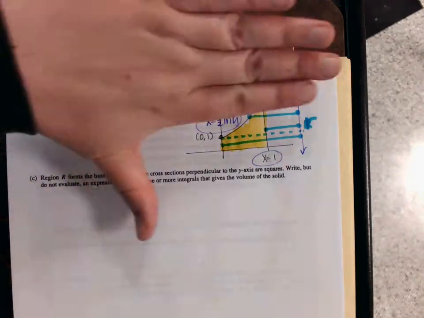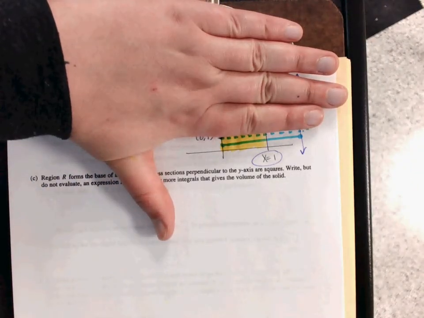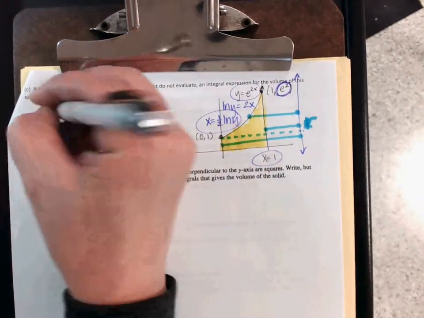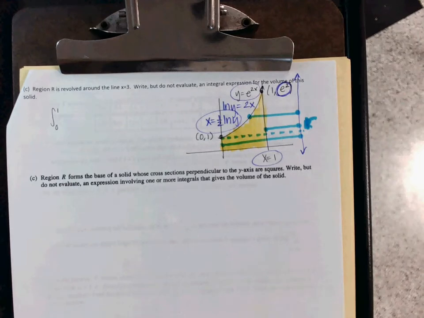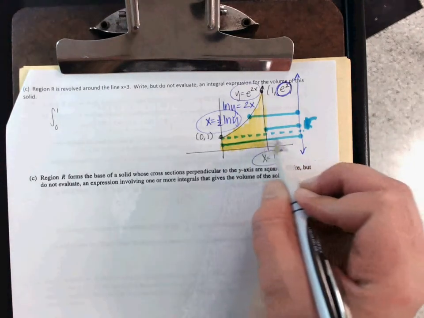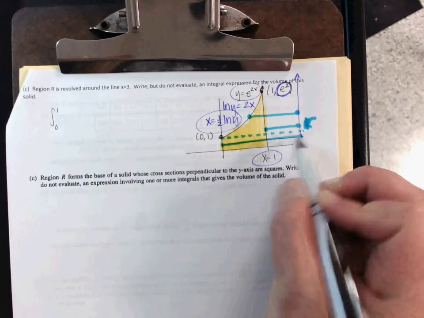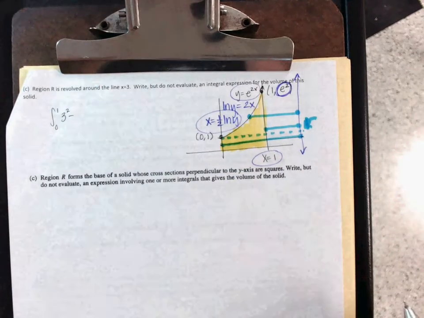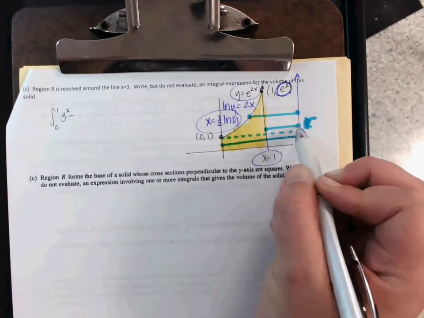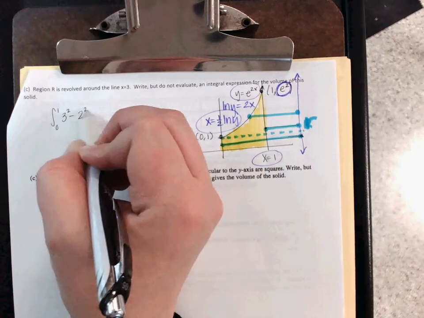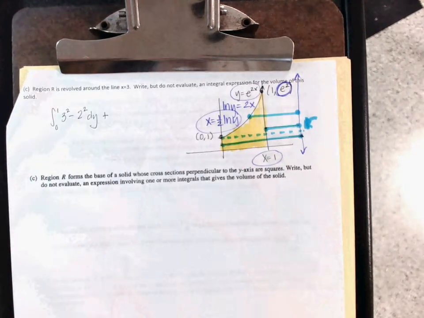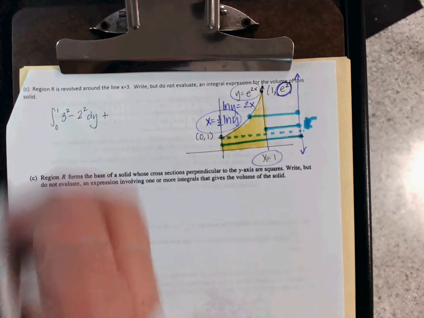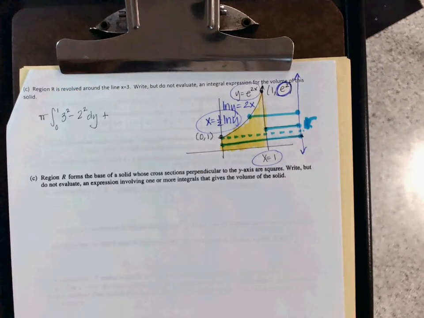So let's do below my hand first. So where am I integrating from? What are my y values? 0 to 1. And then I need to do big R squared minus little r squared. What did we say big R is? Right minus left. 3 minus 0, so that's 3 squared, minus little r squared, which is 3 minus 1, which is 2 squared. Plus. Now, what have I already forgotten that I need to fix? Pi. Oh yeah, volume. Because it's rotating, it's revolving.